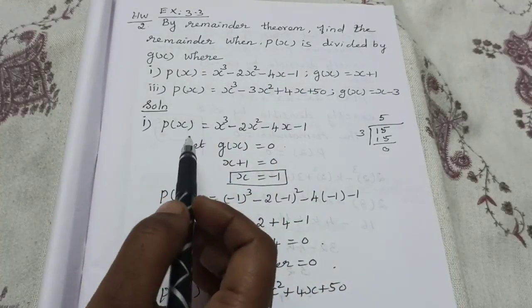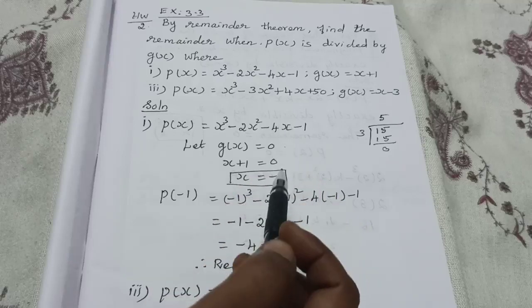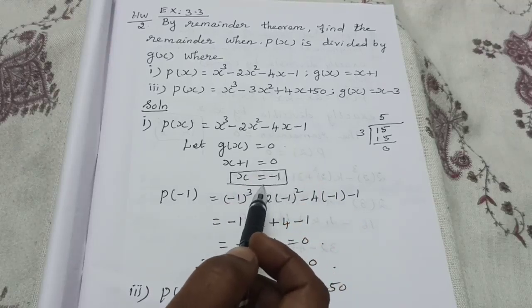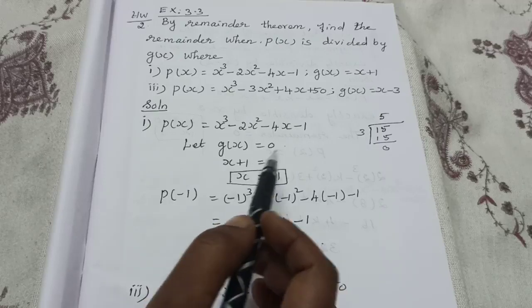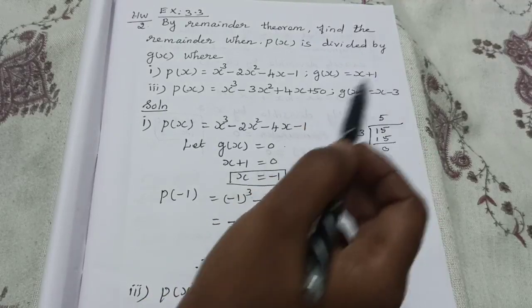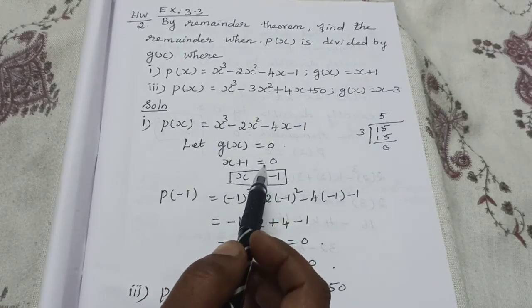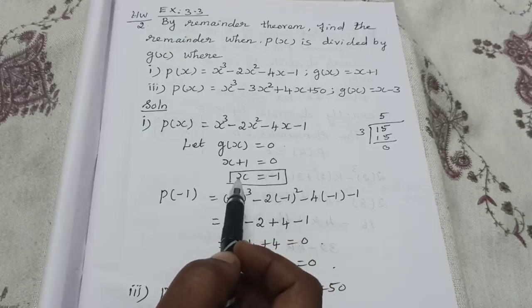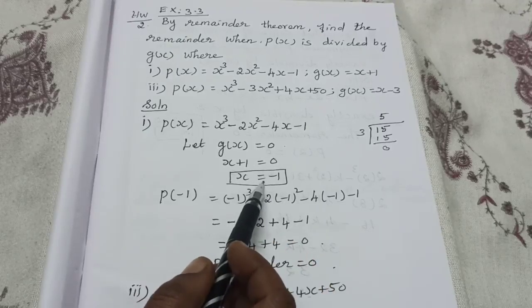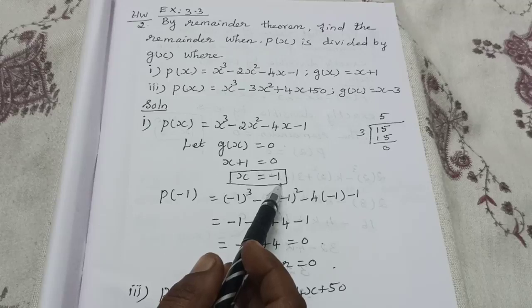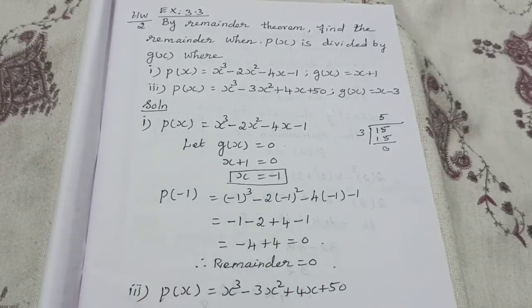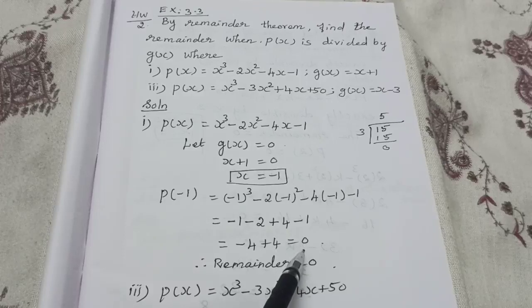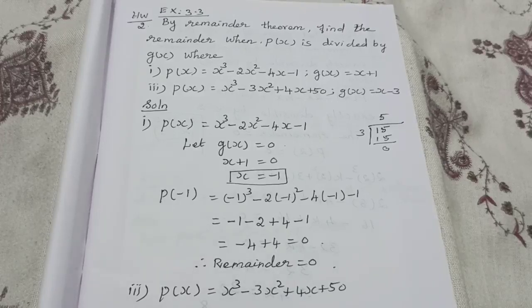Then g of x is divided by this one, which means x equal to minus 1 we will get, isn't it? Then x plus 1. First we have to find the zero of the polynomial. Zero of the polynomial, which one? X equal to minus 1 is the zero of the polynomial. This minus 1 we have to substitute in x place. Then what's the answer we are getting? 0, isn't it? That's the remainder.